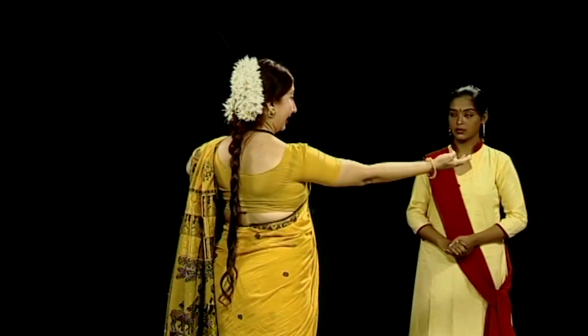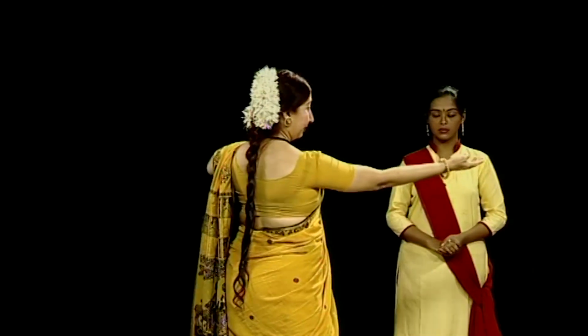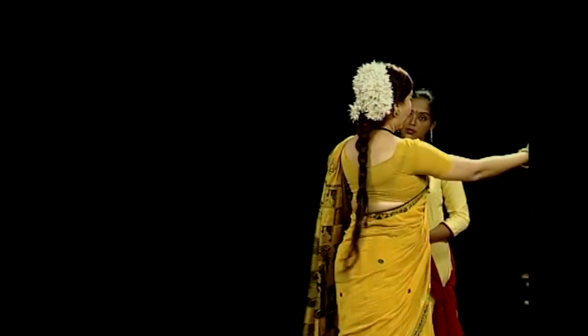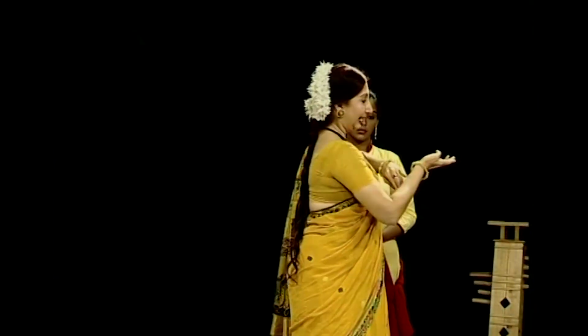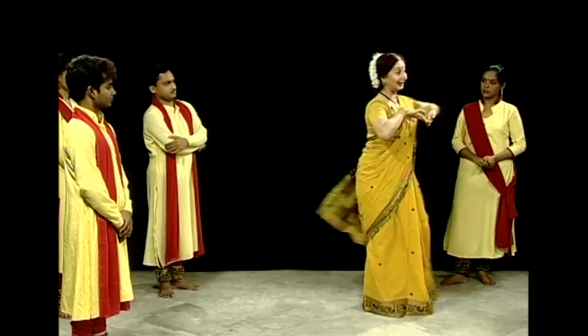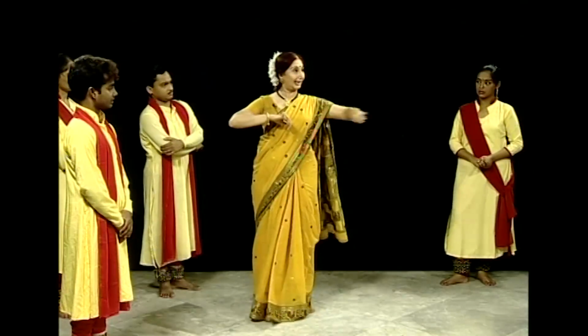Palm facing upwards. Foot moving forward. Ta, ta, ta. So, my hand comes from here. It changes. And now with the palm facing downwards, I'm bringing it out. So, thei, ta, ta, thei, ta, ta, ta, thei, ta, ta, thei, ta, ta, ta.